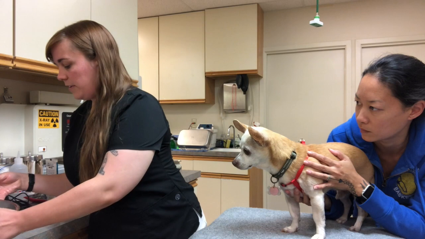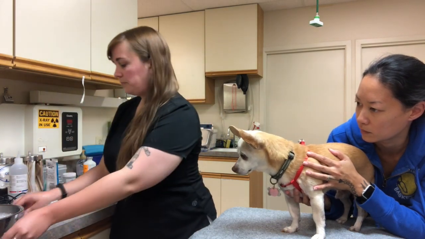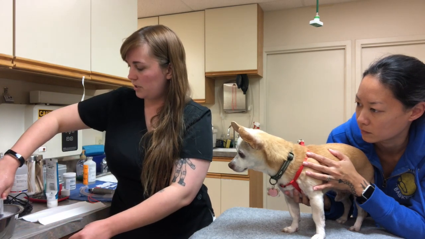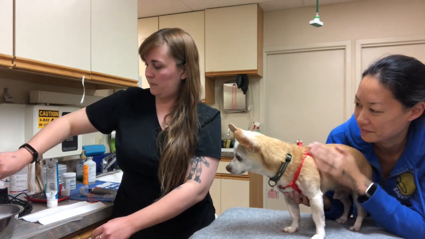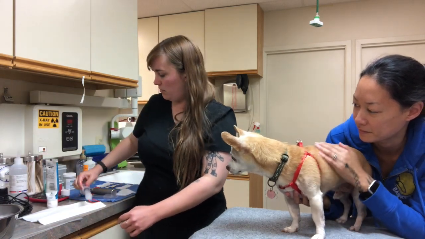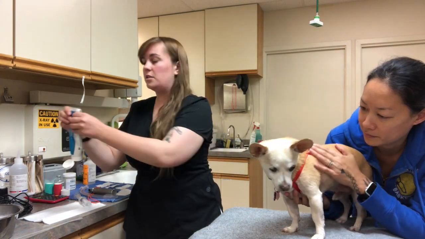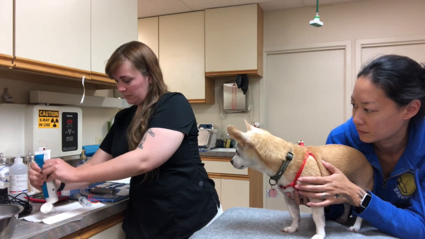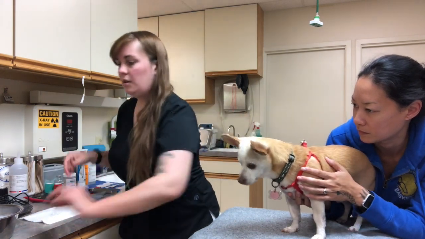I also have a syringe and a catheter. I'm going to pull up some soapy water in our syringe. Have that ready. And then I want to lube up our catheter for insertion into the anus. So I have some lube on a paper towel here.